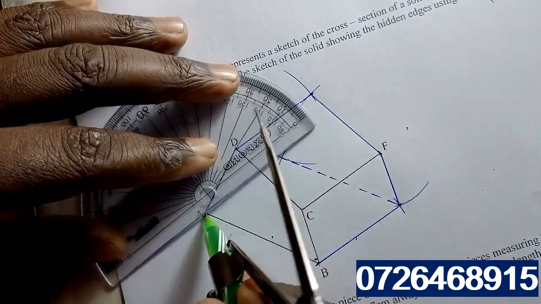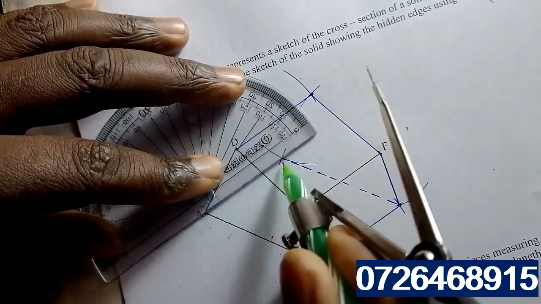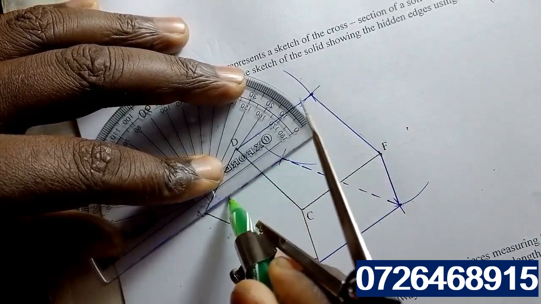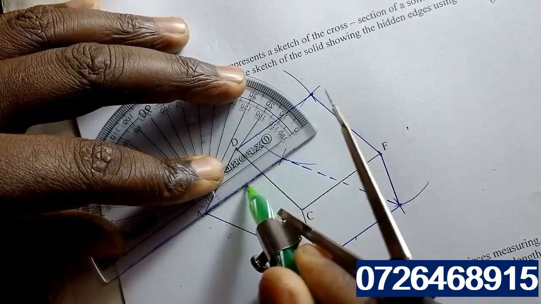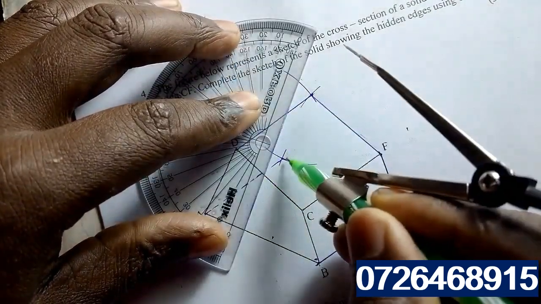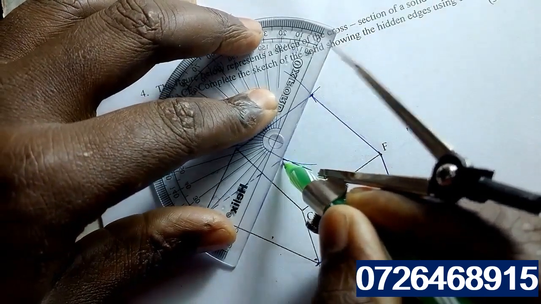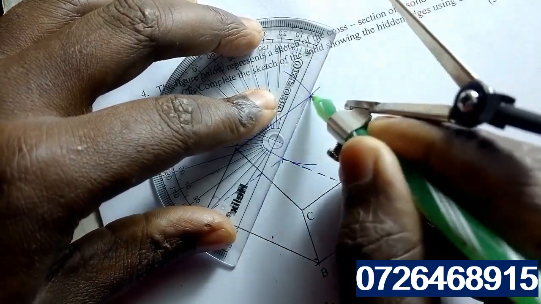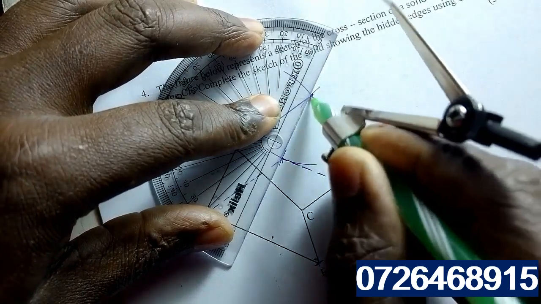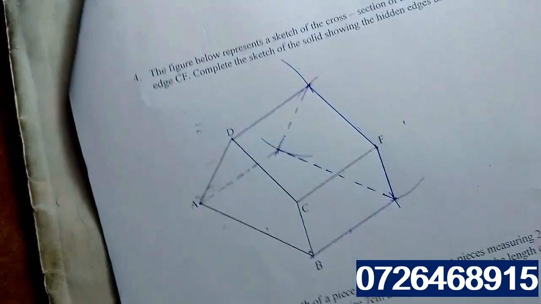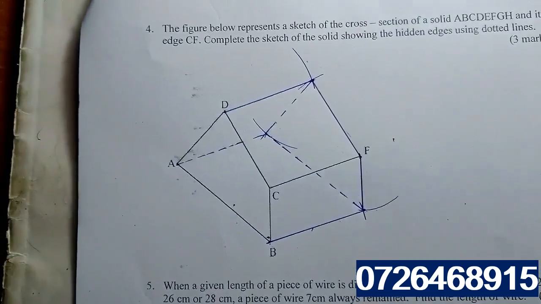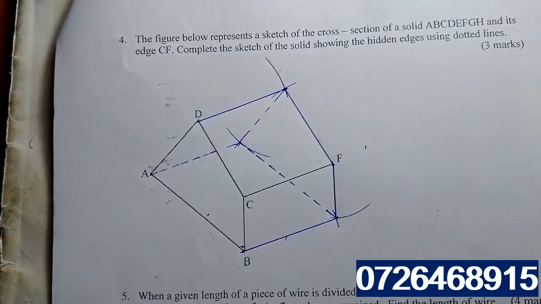Stand here and there, use dotted line, and then from here to this point use dotted line like this. Wow, now you see you have your figure perfect.